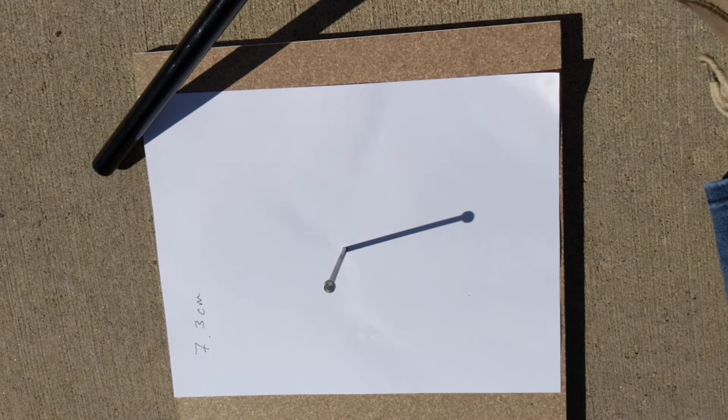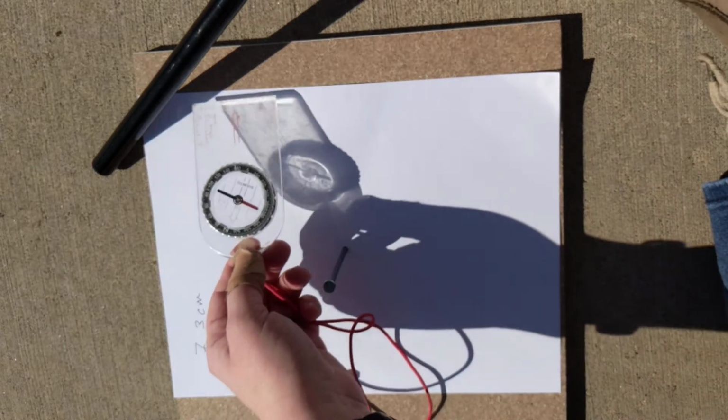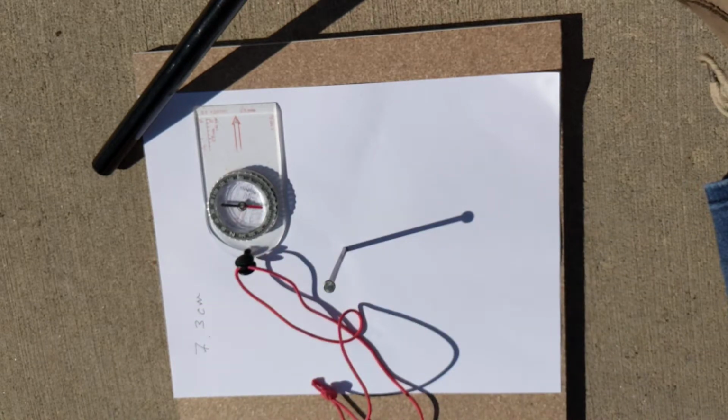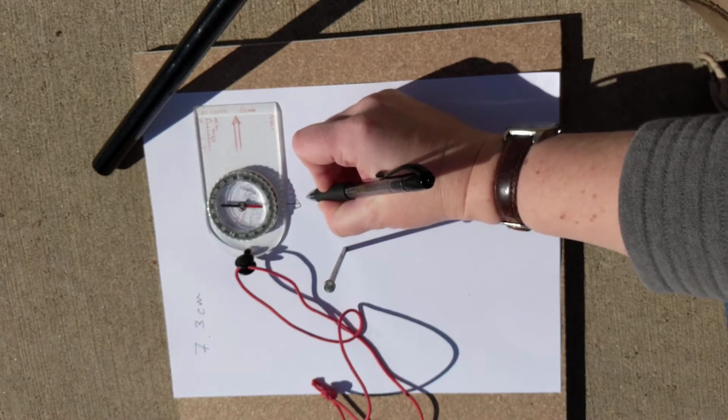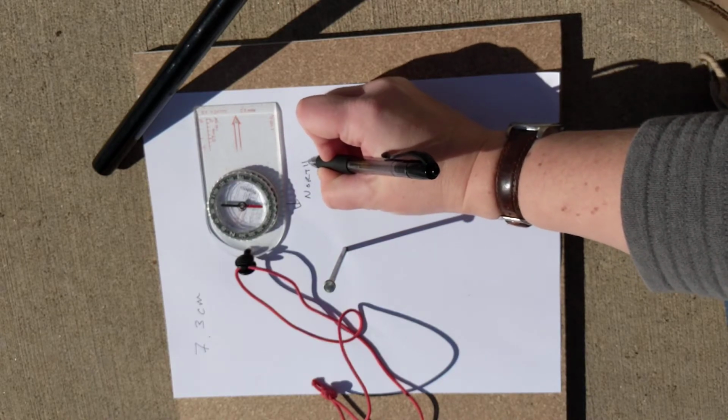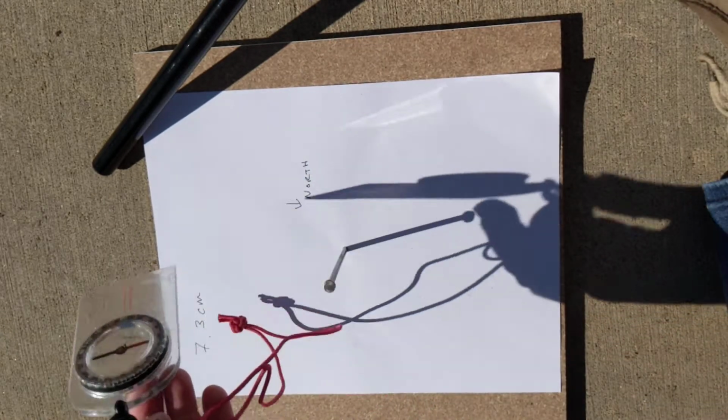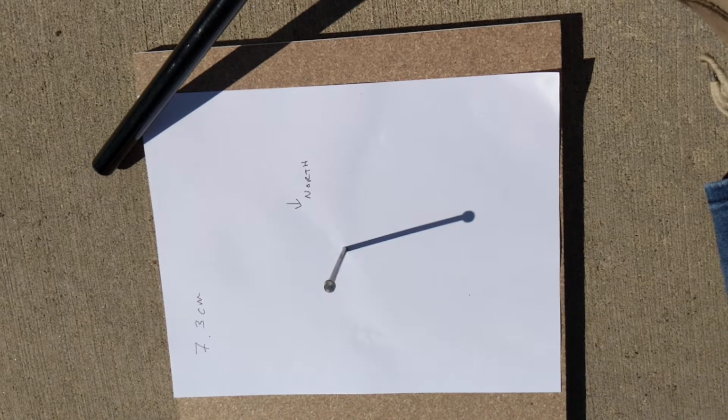Another piece of information that's really important is which direction is north. And so I just have a compass. I can set it right on here. I'm going to look at which way that red arrow is pointing. That is north. And so then when I take this piece of paper away to work with it, I don't have to keep track of which way I've rotated the sheet of paper.